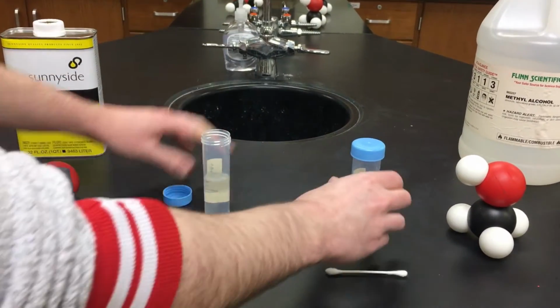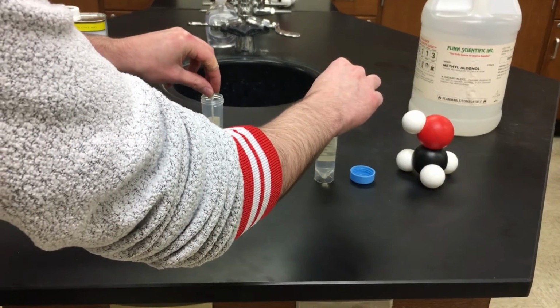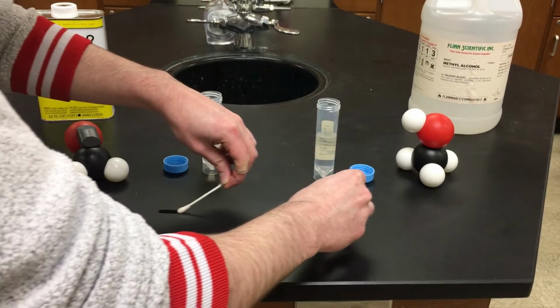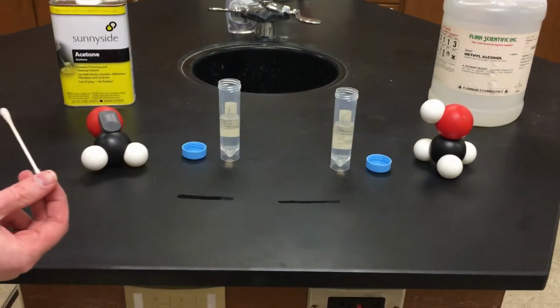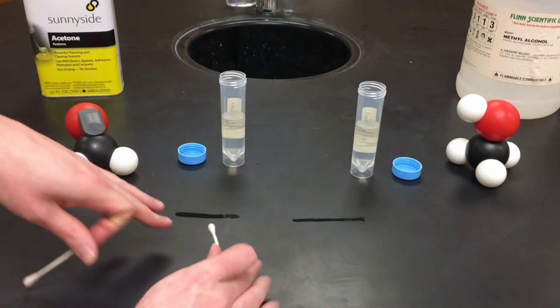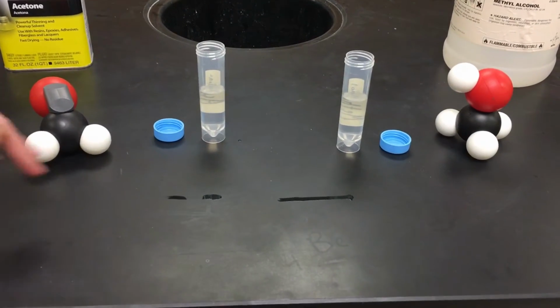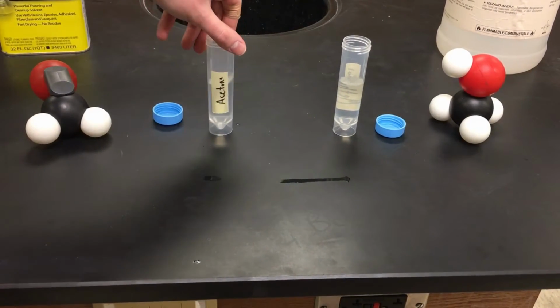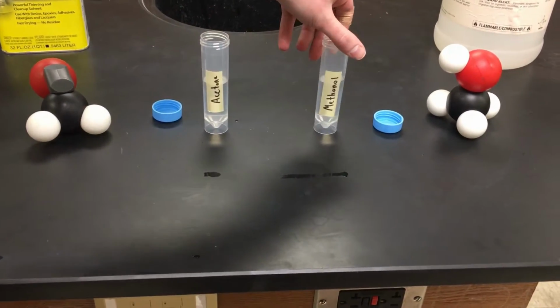But what we're going to do is see how quickly they evaporate. So the rate of evaporation of these liquids should tell us something about the intermolecular forces holding them together. So I've streaked them out onto the table. This is our acetone, and this is our methanol. And our acetone evaporates a lot quicker than the methanol.